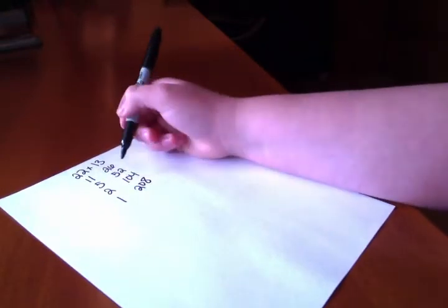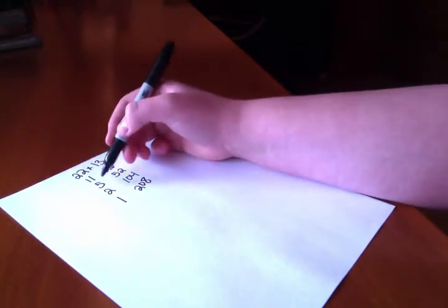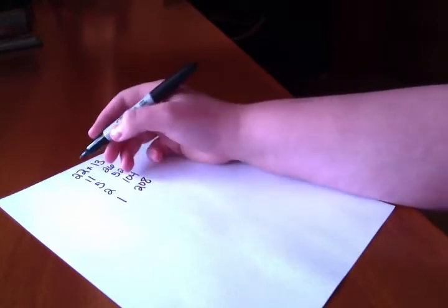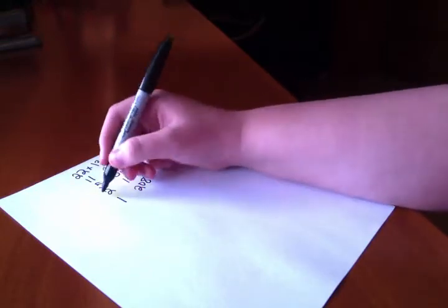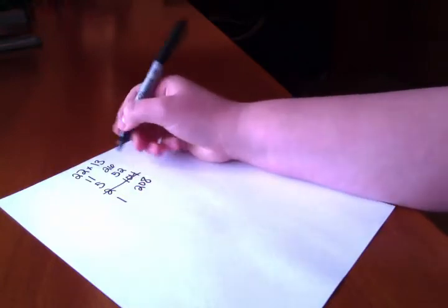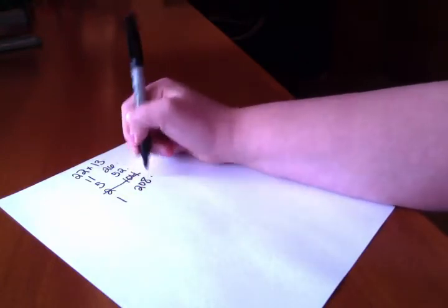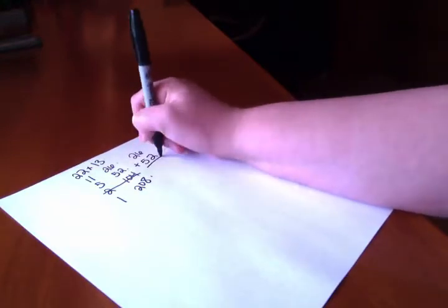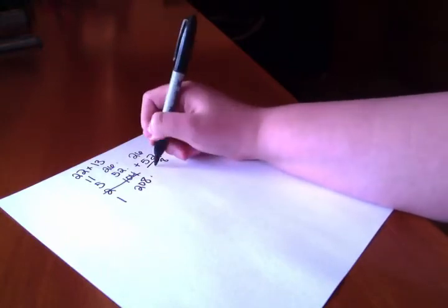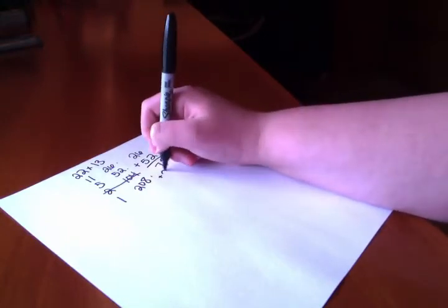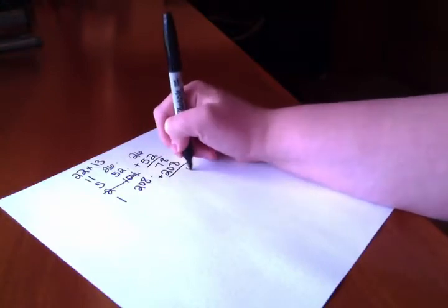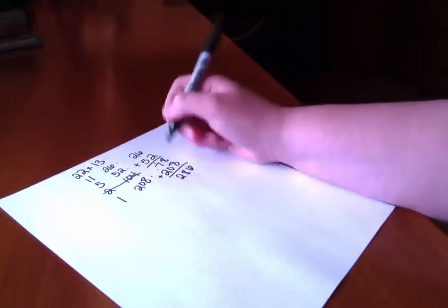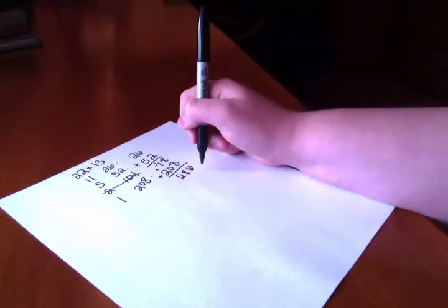Okay, so once we have this list of numbers, what we want to do is look at our left side, and cross out any that have even numbers. So in this case, we've only got 1, and that's the 2. We're going to cross out the 104. Now we're going to add 26, 52, and 208. So 26 plus 52 is equal to 78, plus 208 is 286. Sorry about that. Okay, so that's our answer.